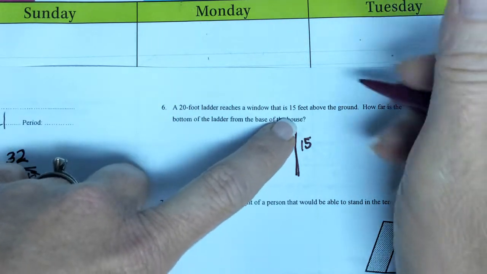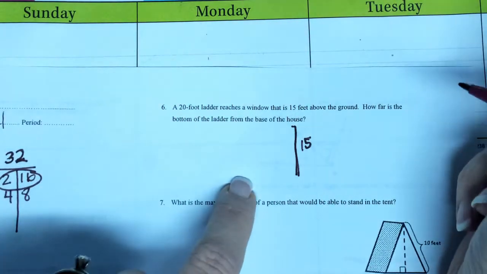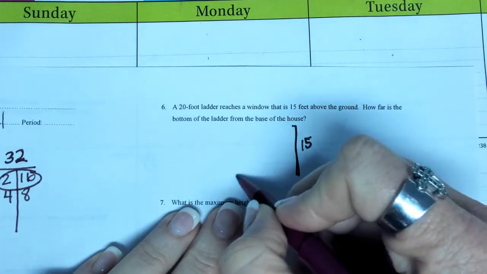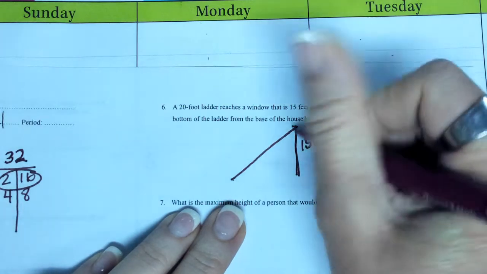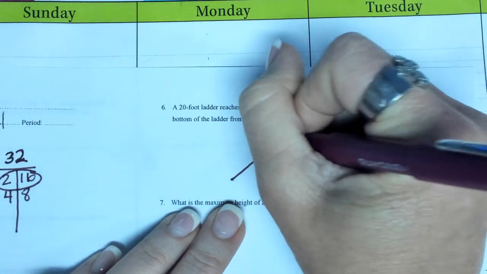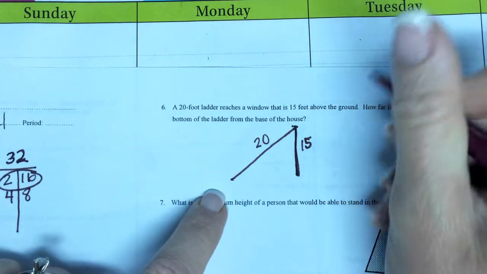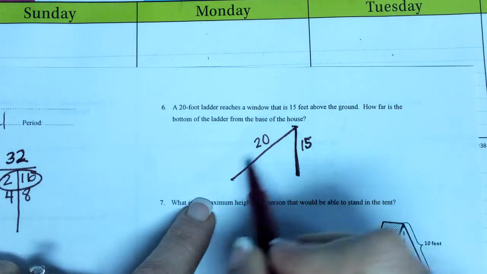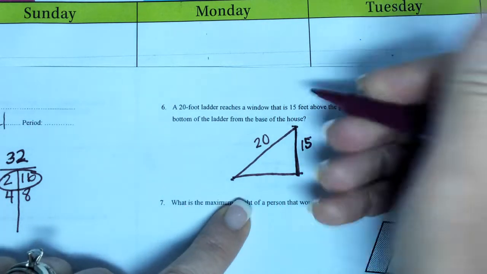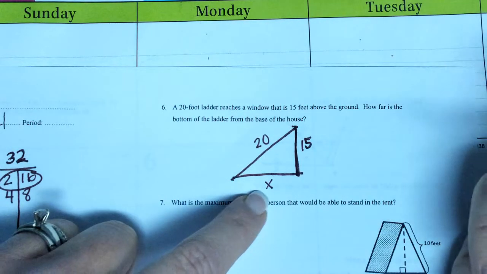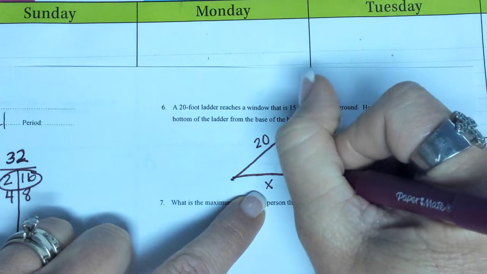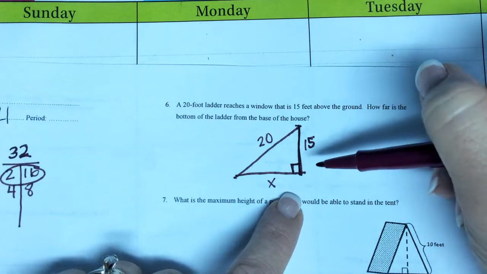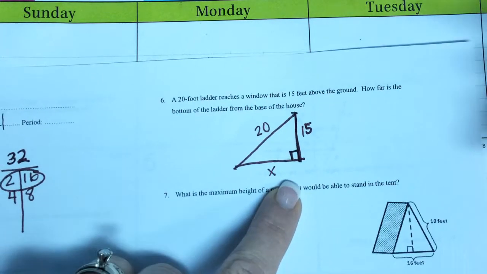that's right above this windowsill. And then it's saying that this 20-foot ladder reaches this window. So we know that this 20-foot ladder is going to have to be leaned over to reach that 15 feet up. Now it's wanting to know how far is the bottom of the ladder from the base of the house. So that's this part that I'm looking for. This is what I'm in question of. So I know that I have a right angle because the house is going to be perpendicular to the ground. So that means I can use the Pythagorean theorem.